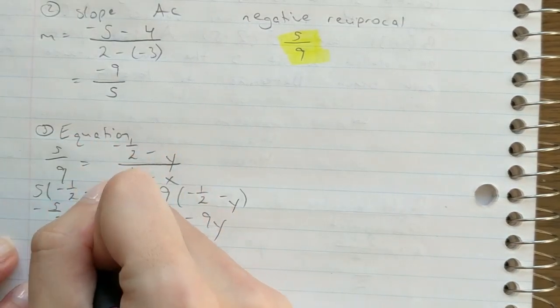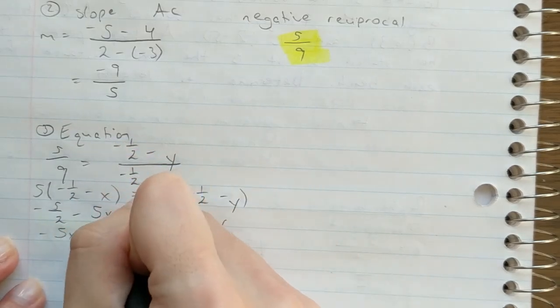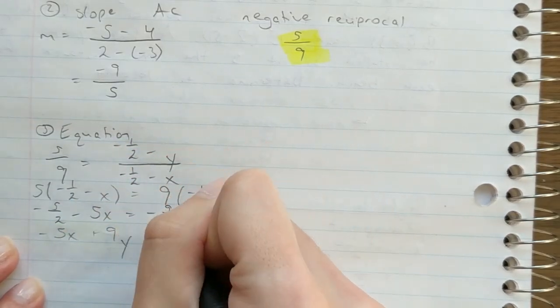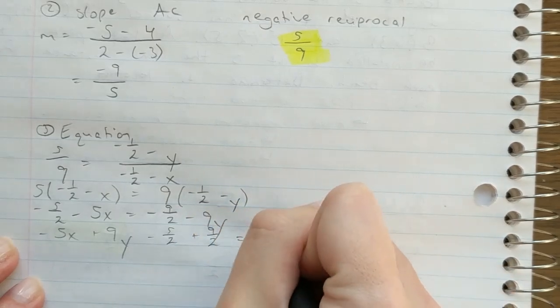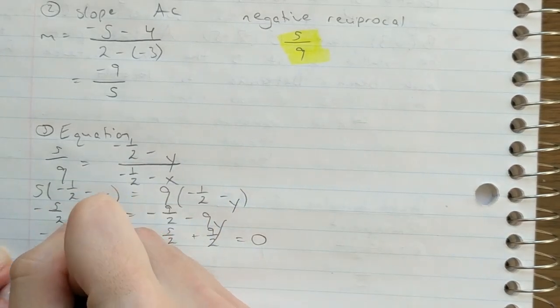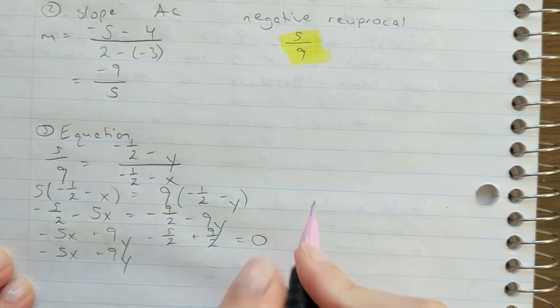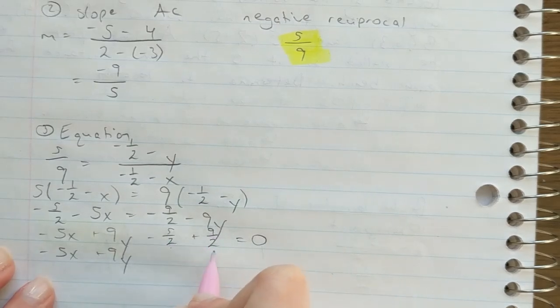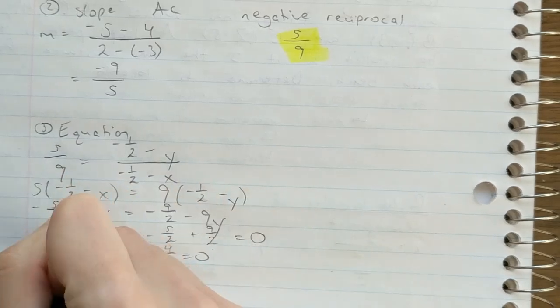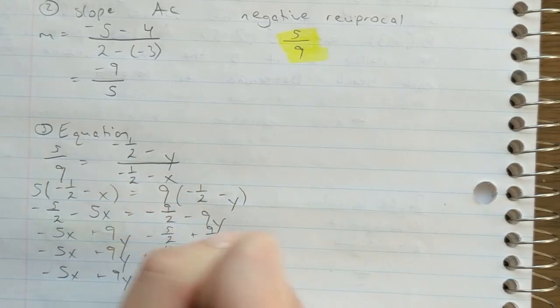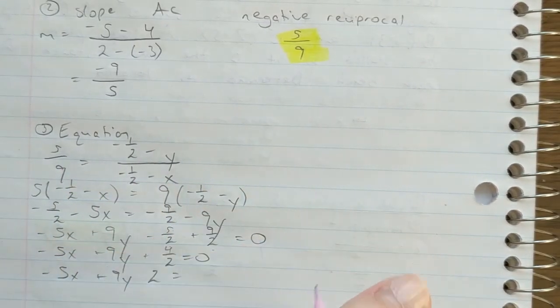I'm going to rearrange: negative 5x plus 9y minus 5 over 2 plus 9 over 2 is equal to 0. Negative 5x plus 9y. Negative 5 over 2 plus 9 over 2 is 4 over 2. 4 over 2 is just 2.